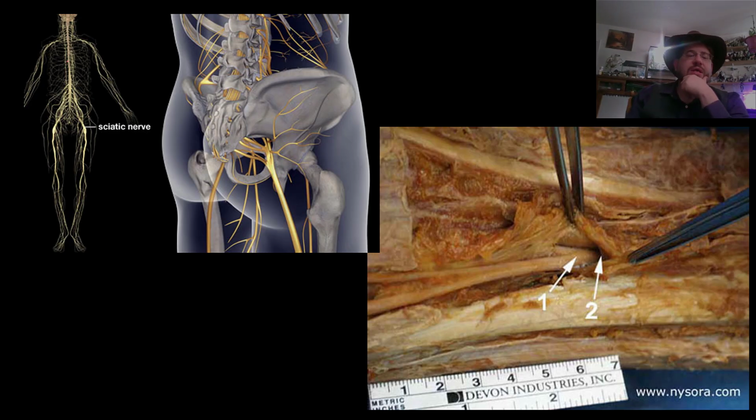And then we can compare the central nervous system to the nerves in the body.